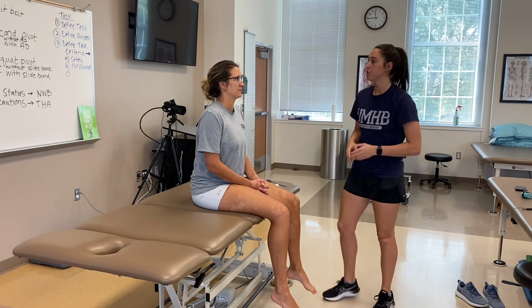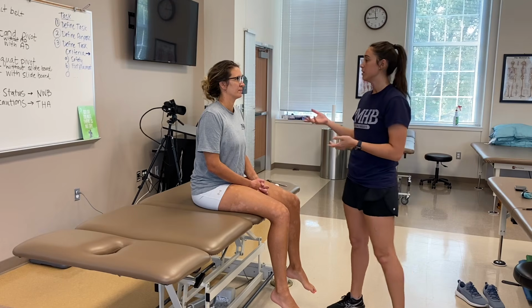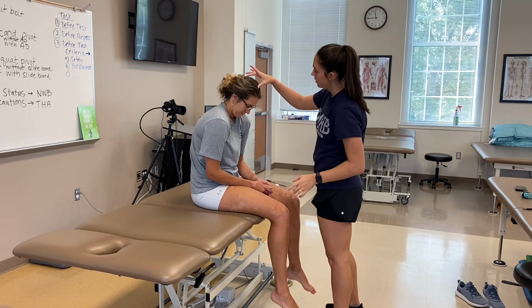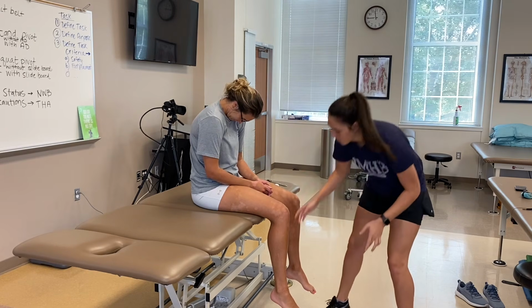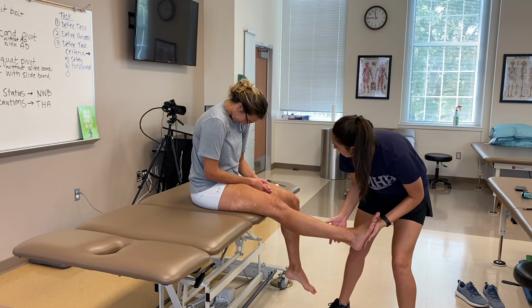Okay, so then next what we're going to do is we're going to do a slump test to look for neuromeningeal tension. So I'm going to have you round your shoulders and just get some bad posture in there. Good. Tuck your chin down to your chest for me. And we're going to straighten this leg out. And let me know if it starts to bother you at all.